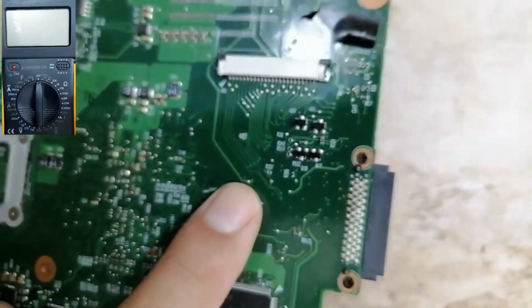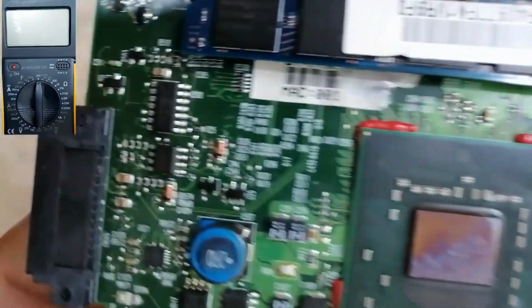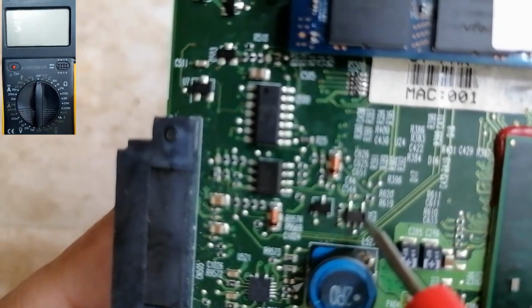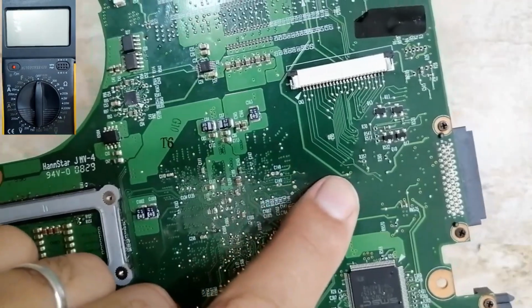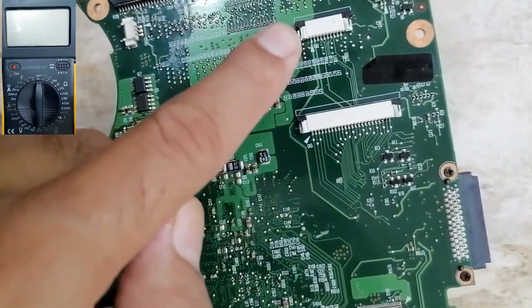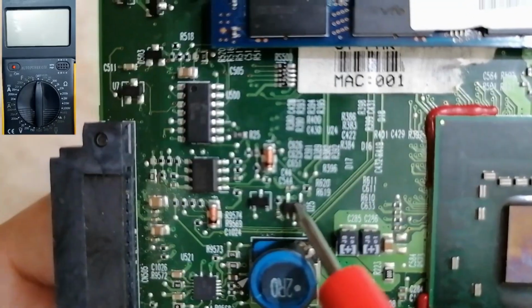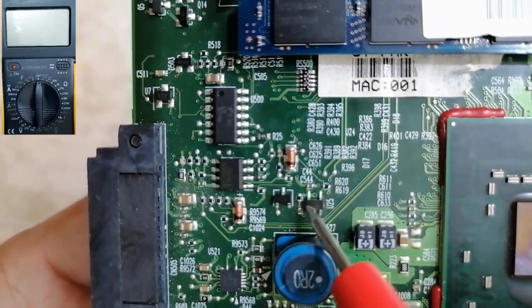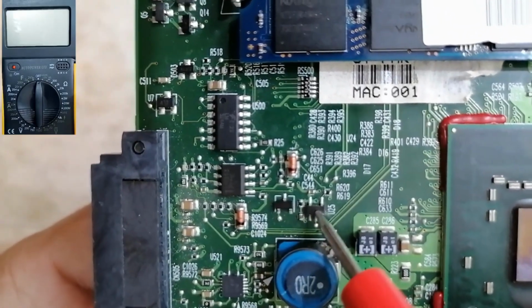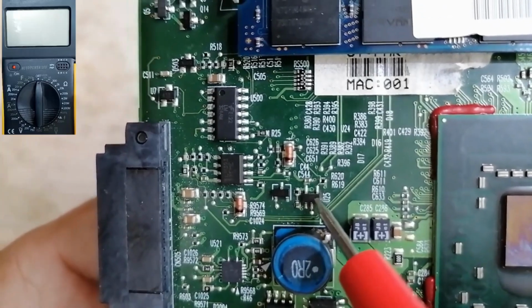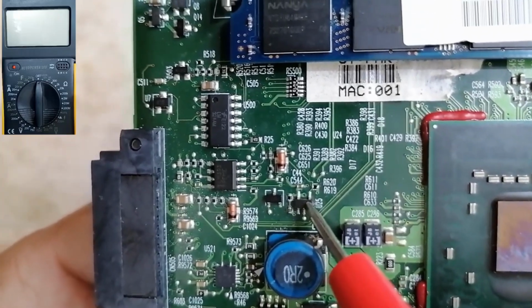If we go here, let's check. We have this IC. Do you see, guys? We have the hole, the same hole. So this hole, coming from this connector, is on the other side of the motherboard here. This means this MOSFET, this 5-pin MOSFET, is responsible for generating the 3.3 volts for the connector.